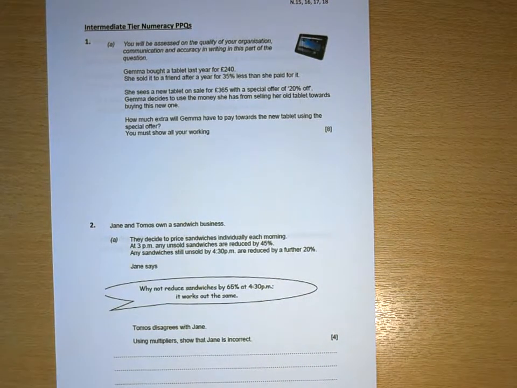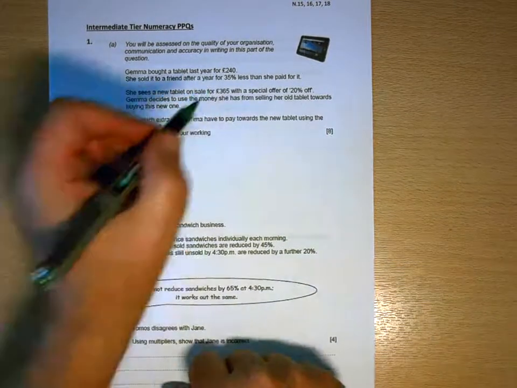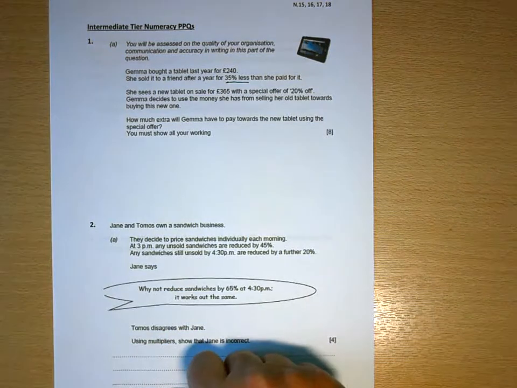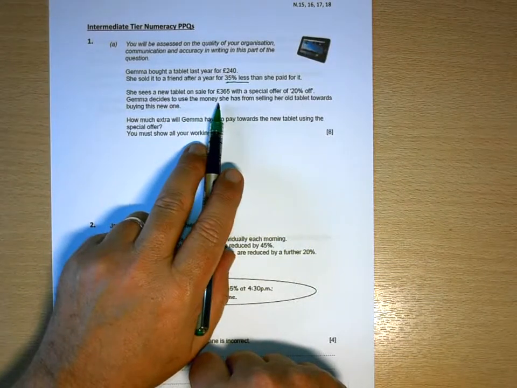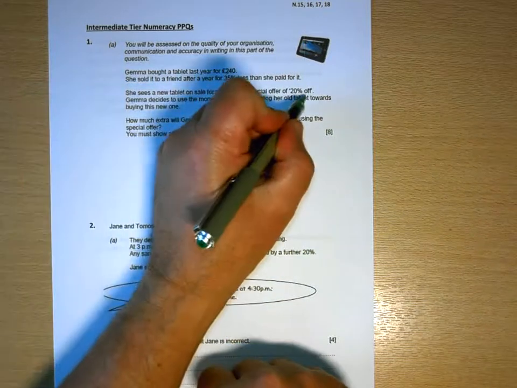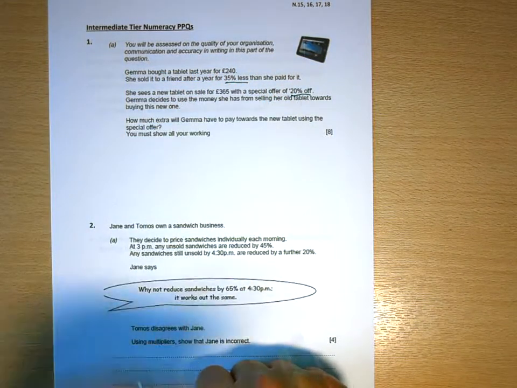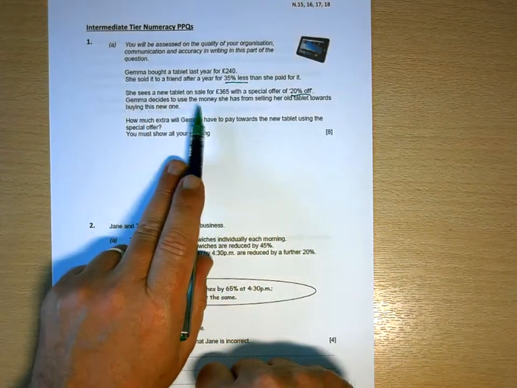So Gemma bought a tablet last year for £240. She sold it to a friend after a year for 35% less than she paid for it. So it's a decrease. She sees a new tablet on sale for £365 with a special offer of 20% off. That's a decrease. It's going to cost less than that.